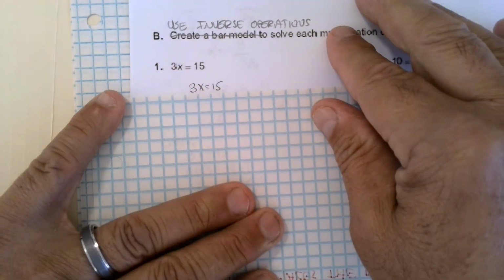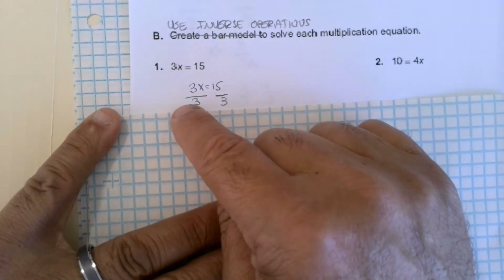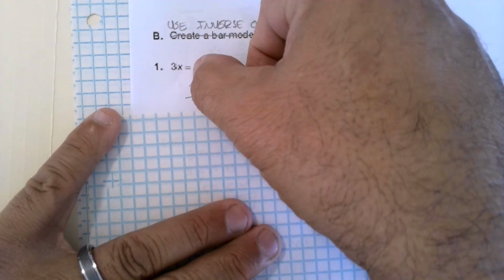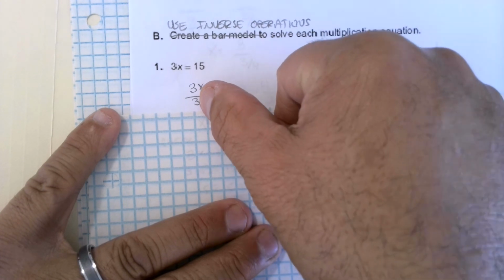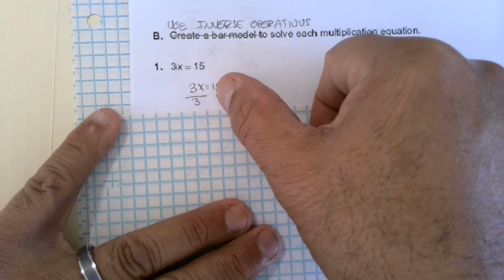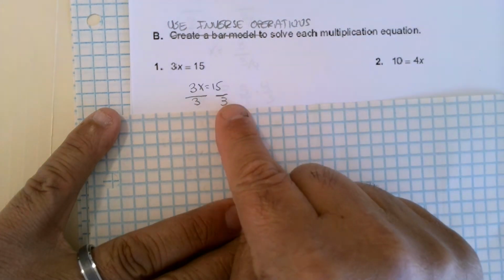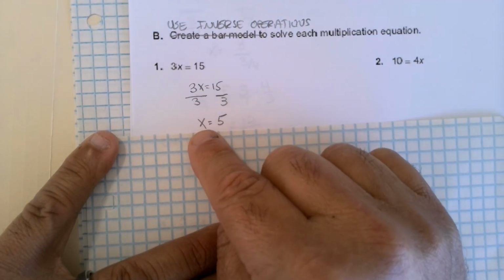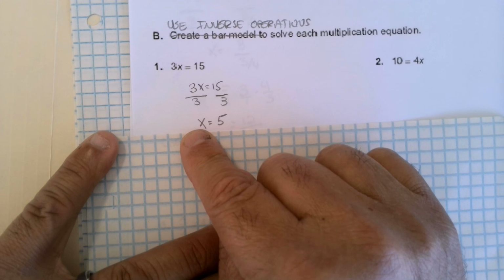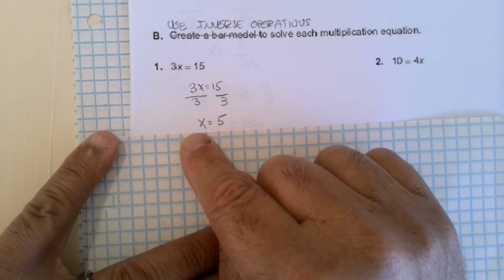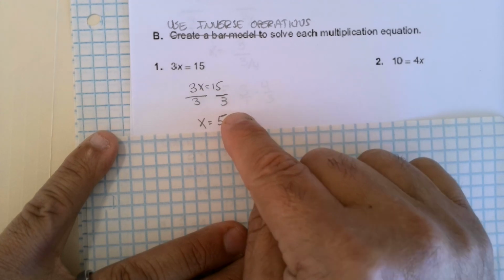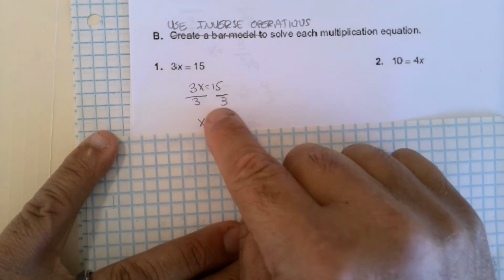I divide by 3. Division is the opposite of multiplication, and you can see that 3 over 3 is going to give me 1, so I'm going to have 1x left, right? But I have to do it to both sides, and that way I get 1x, and we don't have to write the 1 in front. It's a visible 1. We know it's there if it's not written. And then 15 divided by 3 is 5. I think the answer is x equals 5.